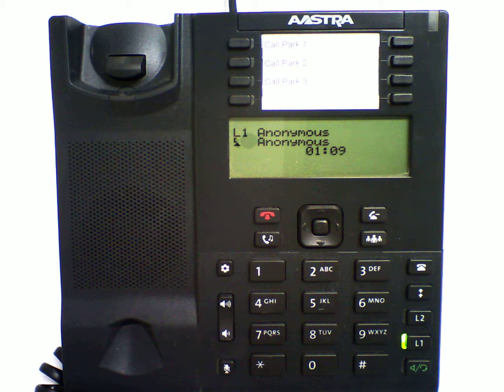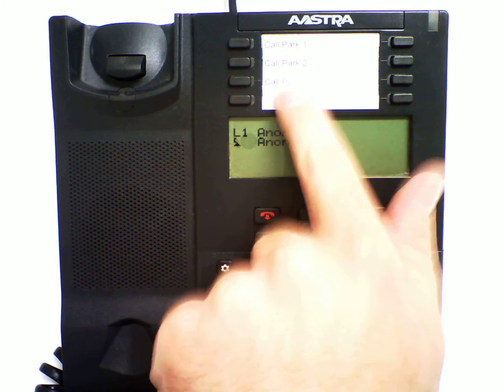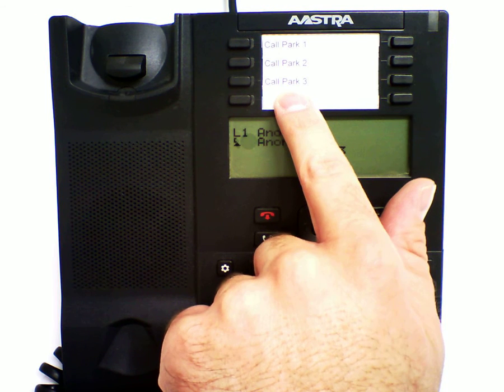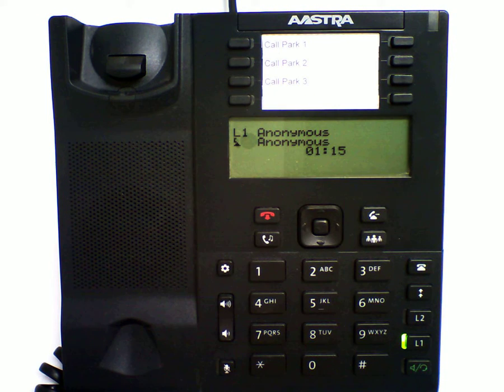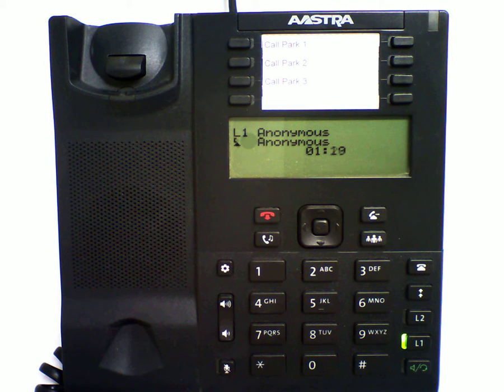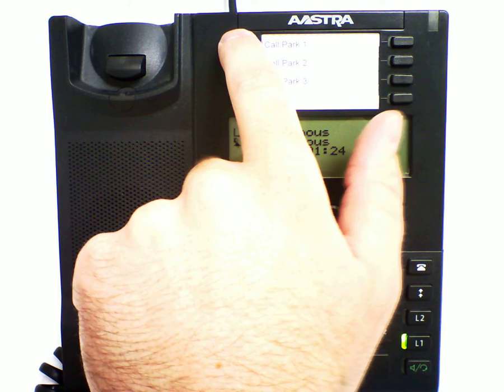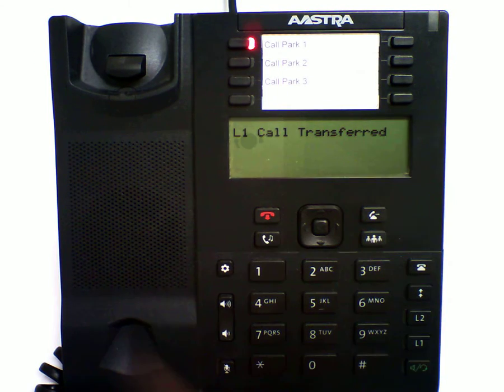So I look at the 3 parking spaces that are up here and see that the buttons are all dark, meaning the spaces are not occupied. So I'm going to put this call in parking space 1. So all I have to do is hit call park 1, and then I'll see the button light up.